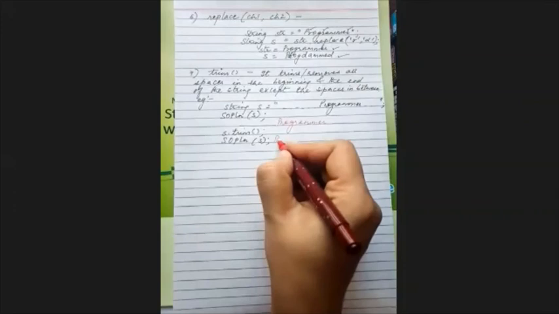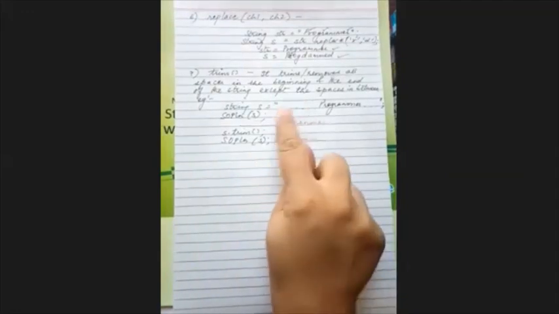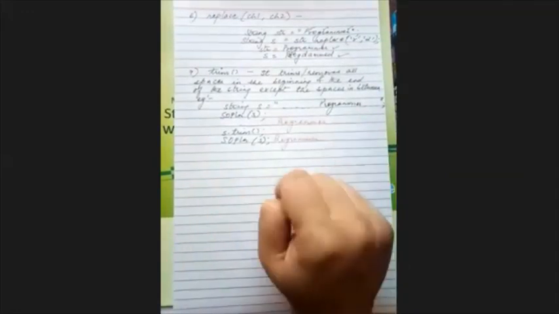It will directly print the string programmer. So this is used to remove spaces in the beginning and in the end. Suppose there was space in the middle also, so वो space remove नहीं होगी. Only in the beginning and in the end, the spaces in the string will be trimmed or removed using the trim function.